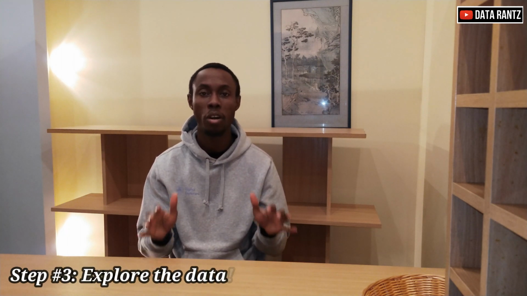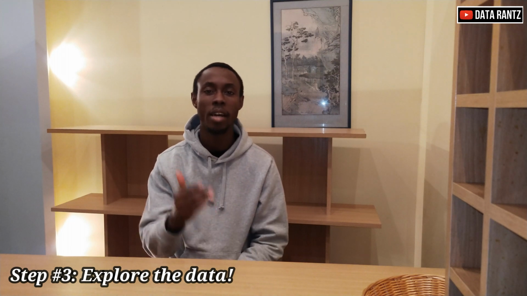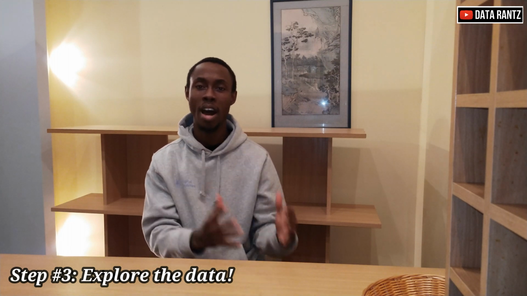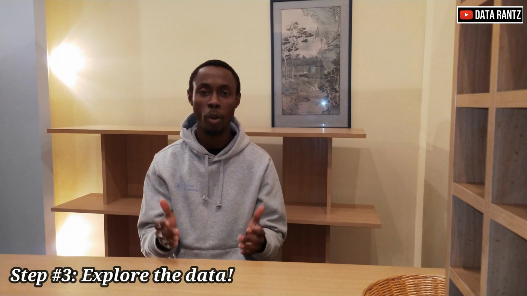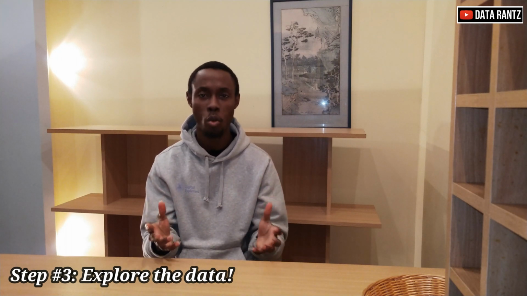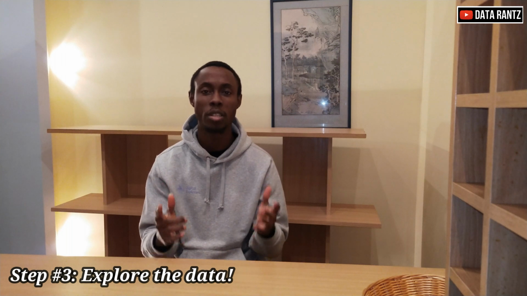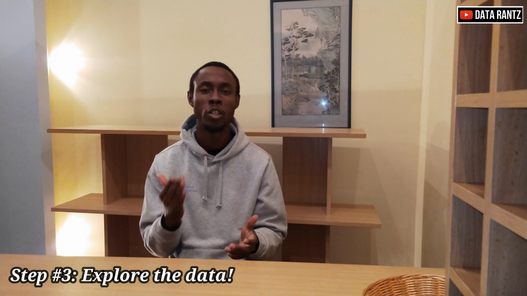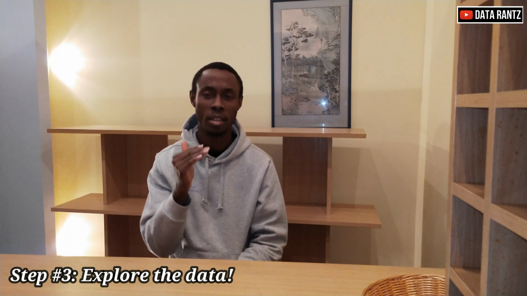So to step 3, which is explore the data. Now that the data is gotten, we have gone halfway in the problem solving because we have the right tools to work with, which most importantly is the data. So we have to explore the data.